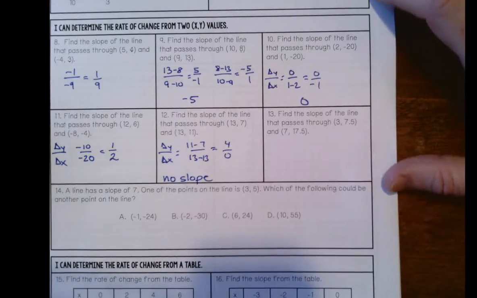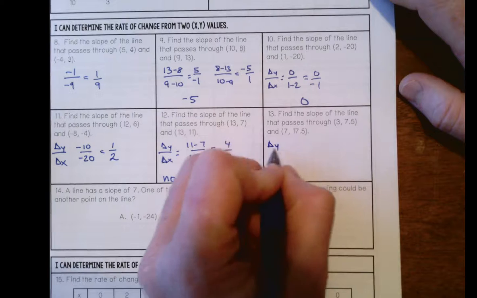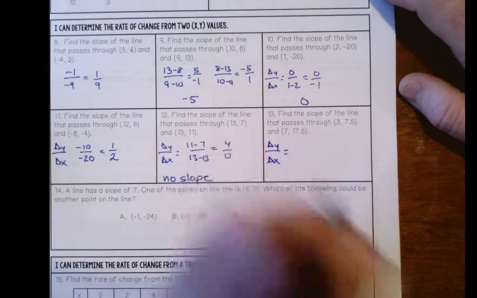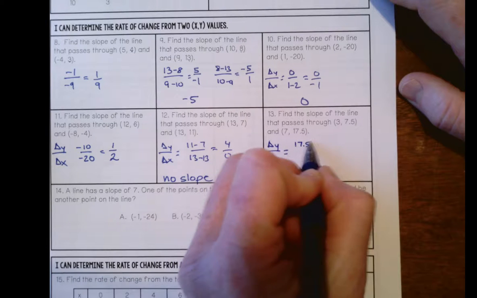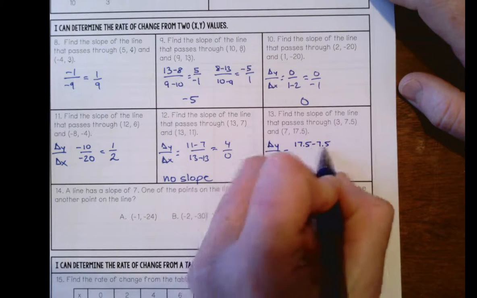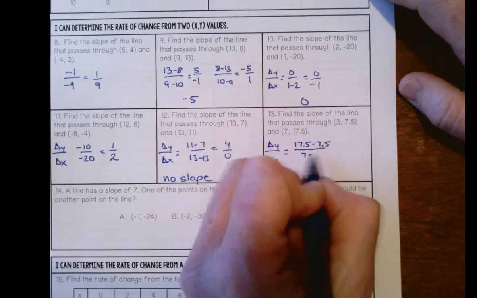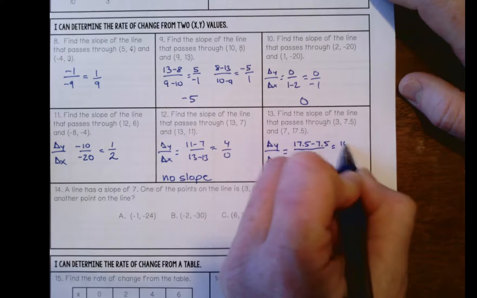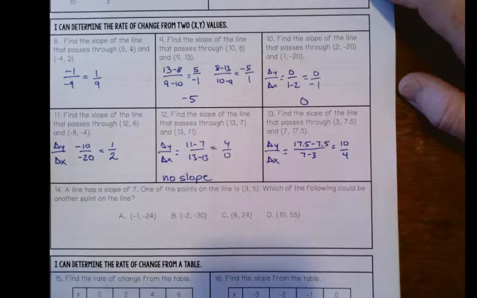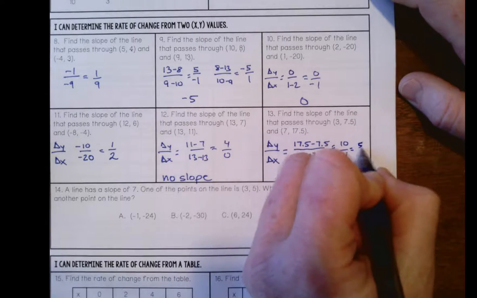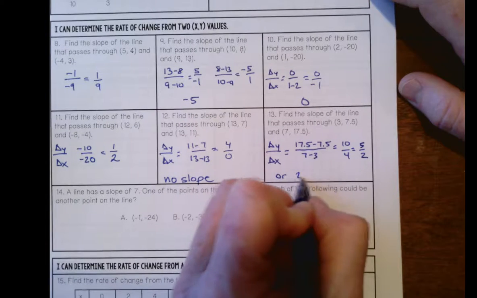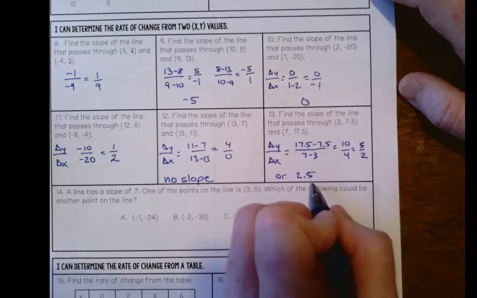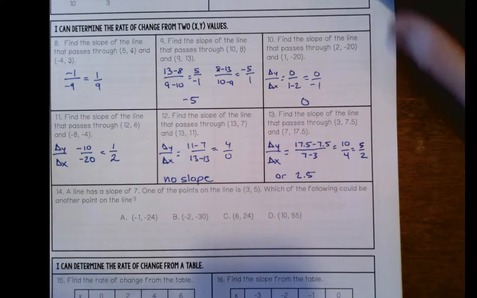Okay, number 13. All right. Change in y, 17.5 minus 7.5 over 7 minus 3. So I have 10 over 4. You could reduce that to 5/2, or you could write it as 2.5. Either way is fine.